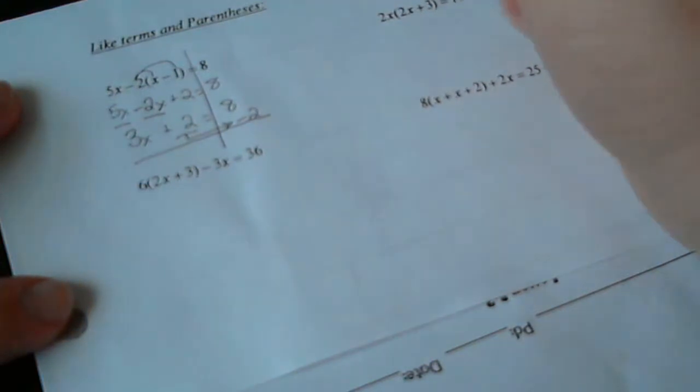So 5x minus 2x is 3x plus 2 equals 8. Let's bring the 2 over here. It was positive. Let's subtract it. Split our equation in half because now we're moving stuff from side to side. 3x is equal to 6. Bring the 3 over here. Divide by 3, and since I ran out of room, I'll move up here. X is equal to 2.